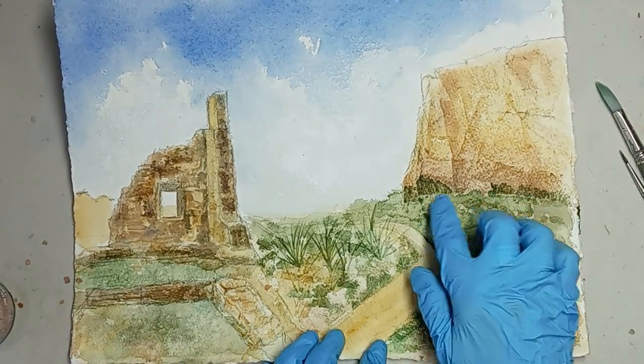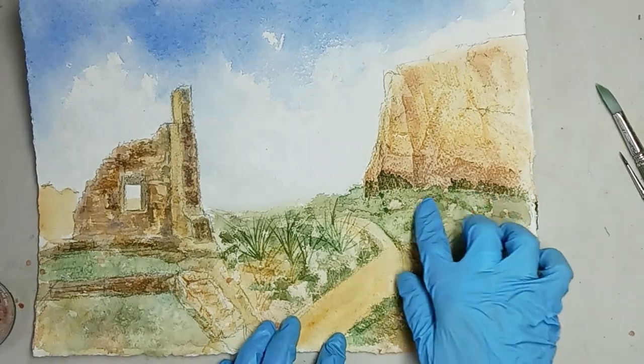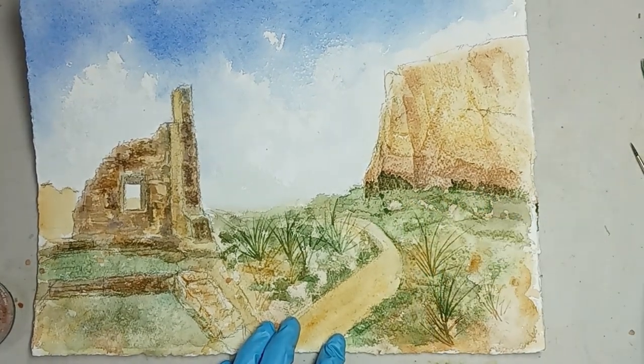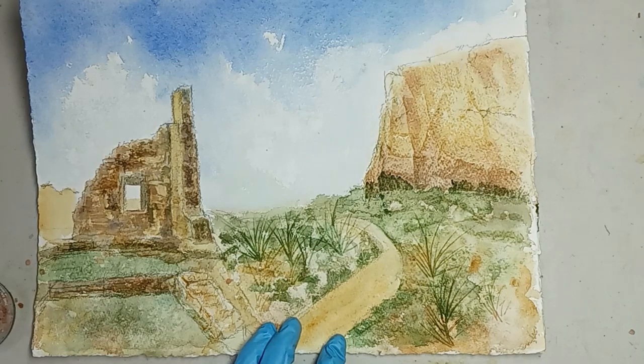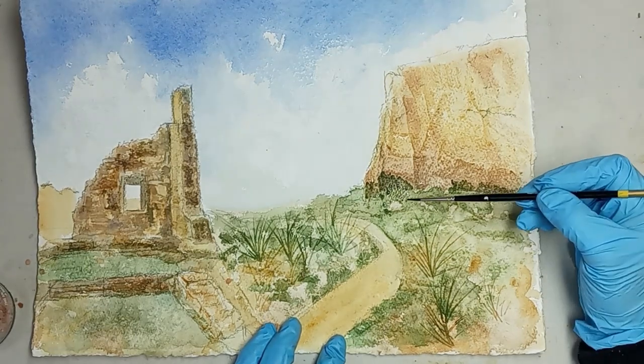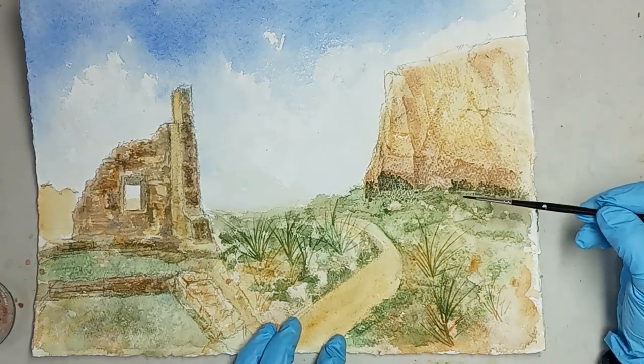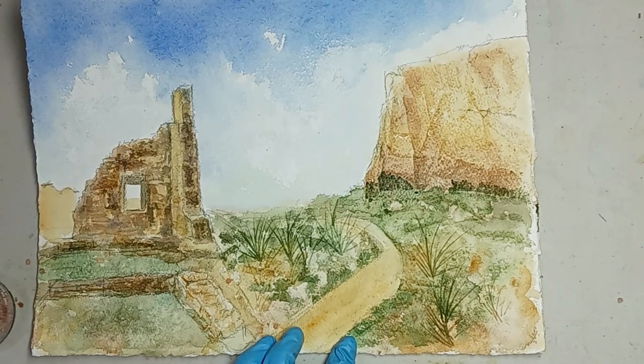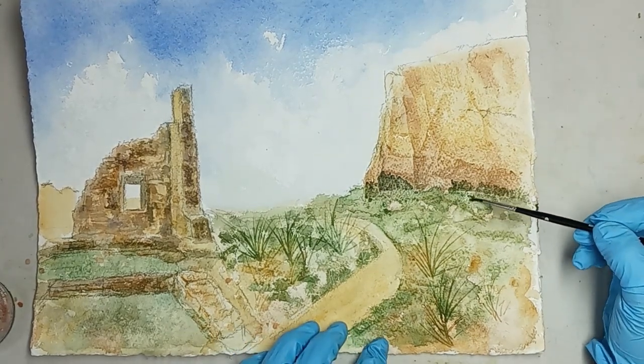My vegetation right here is very light. It dried lighter, even lighter than I planned. And I'm just adding a little bit of red. Sorry, a little bit of green.